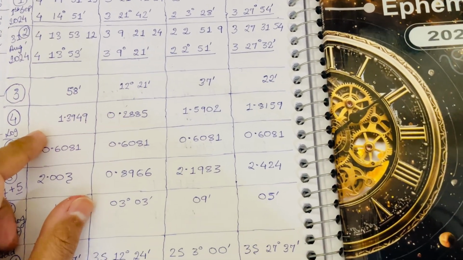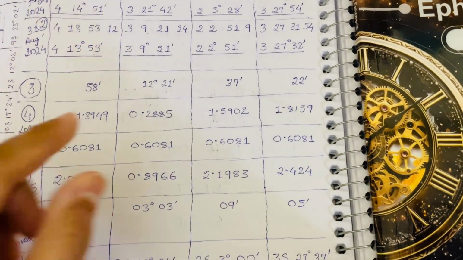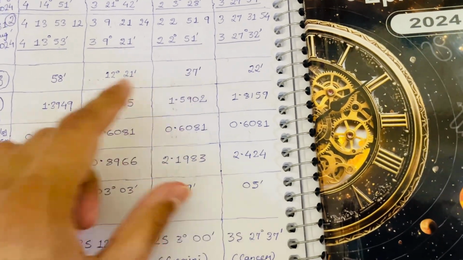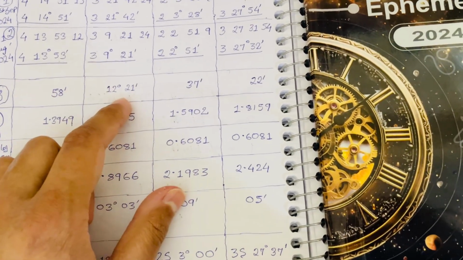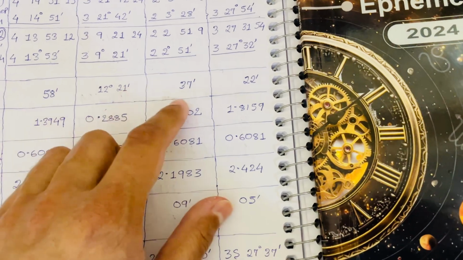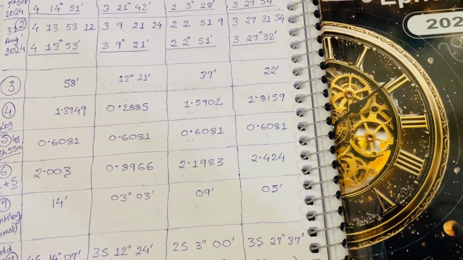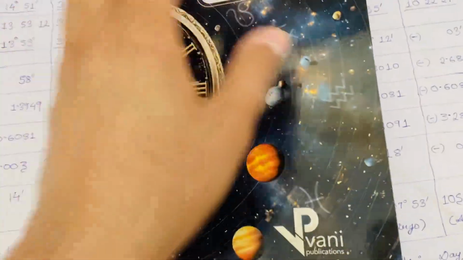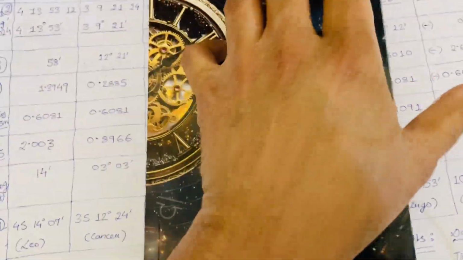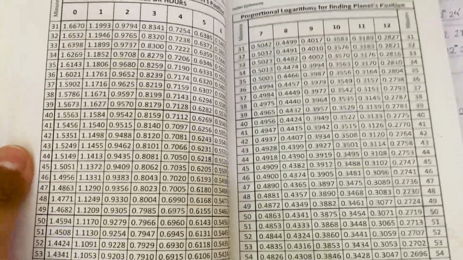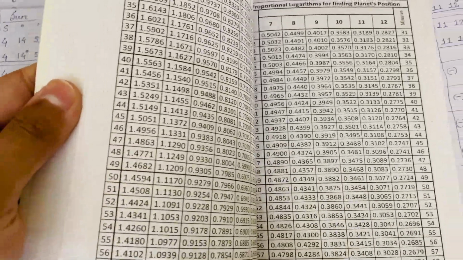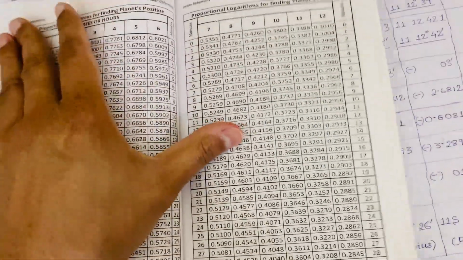Step 4 is all about finding the log value of the step 3 values: log of 58 minutes, log of 12 degrees 21 minutes, log of 37 minutes. You just have to see the values from these tables, with ease and relaxation.